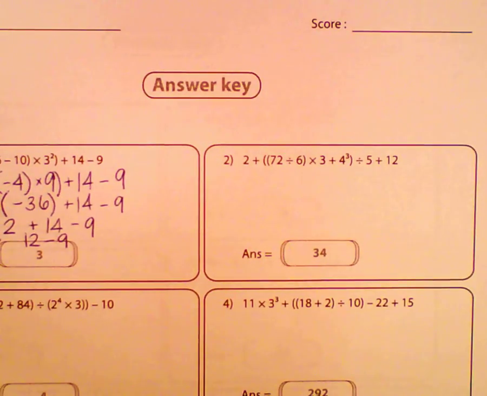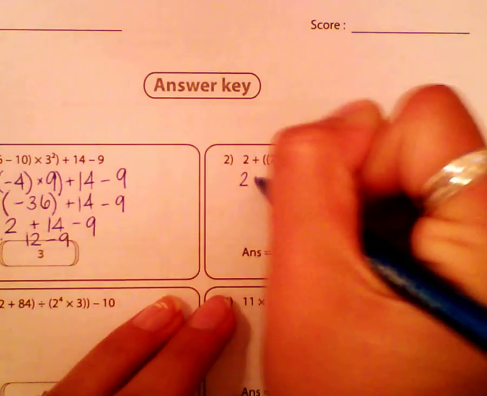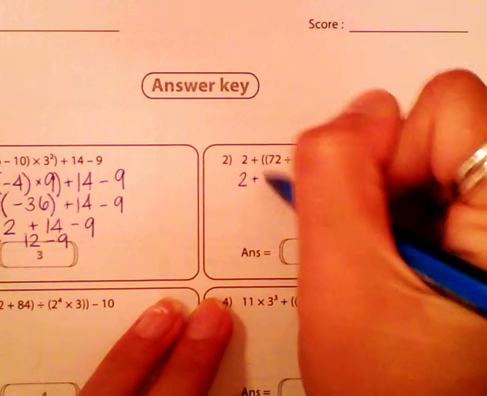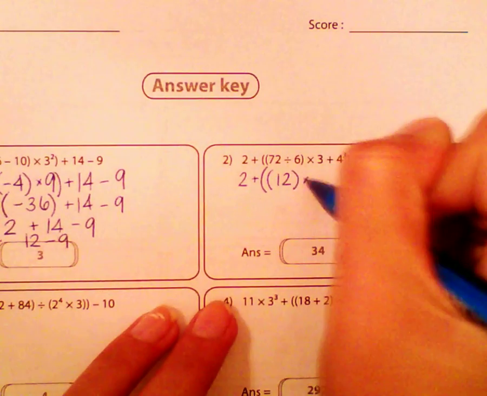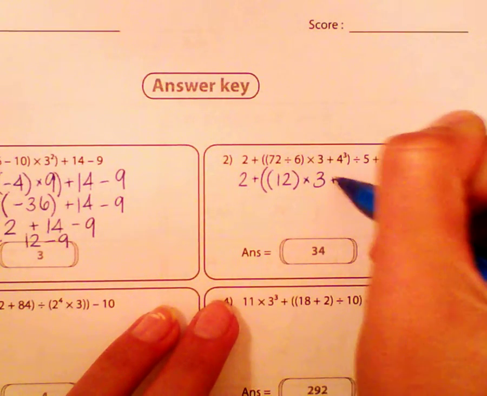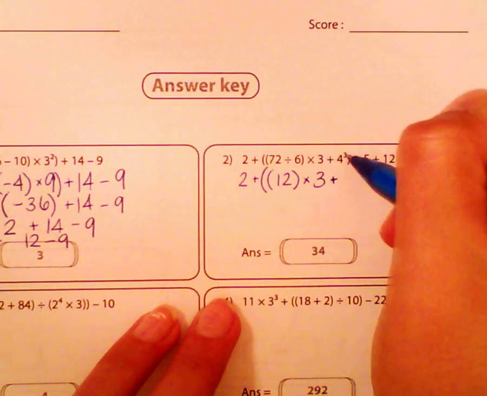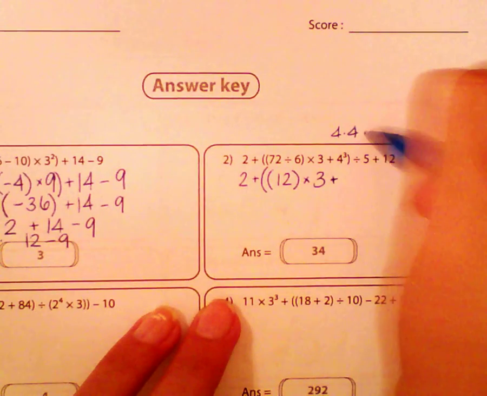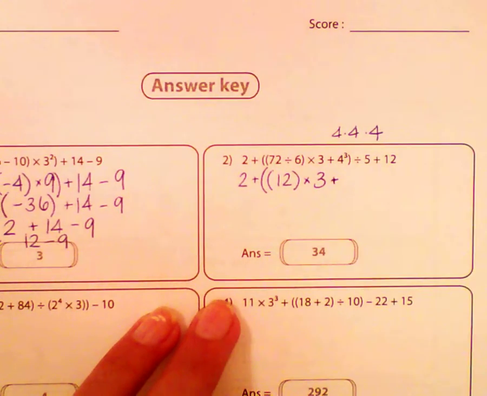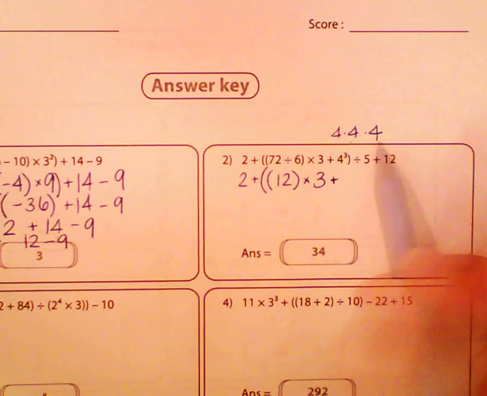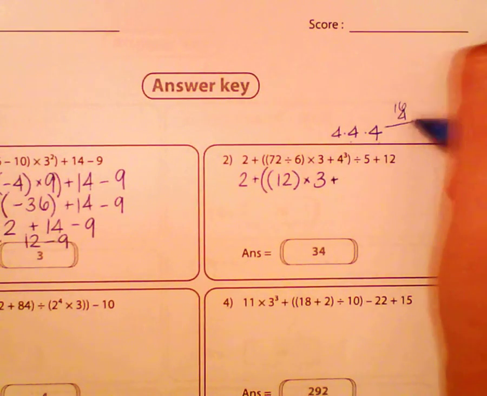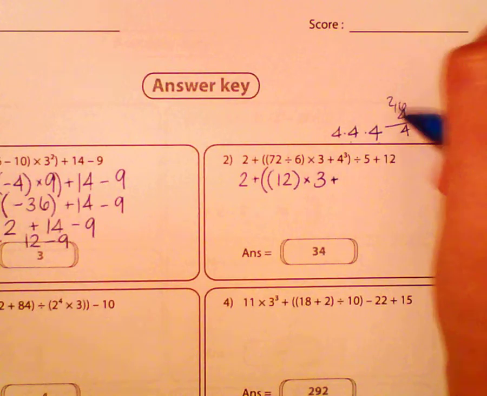Number 2. Again, parentheses first. 72 divided by 6 is 12 times 3. I'm combining steps. If you wrote them separate, that's fine. 4 cubed is the same as 4 times 4 times 4. 4 times 4 is 16. 16 times 4, 6 times 4 is 24.